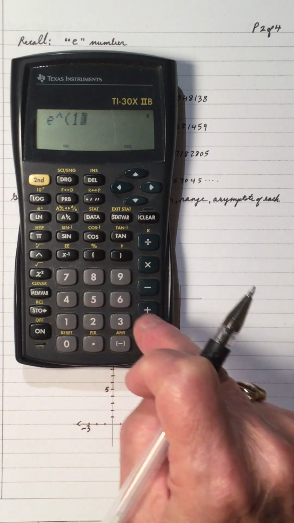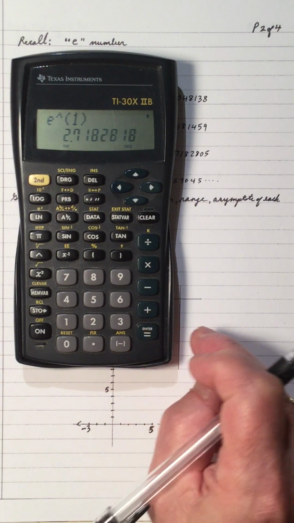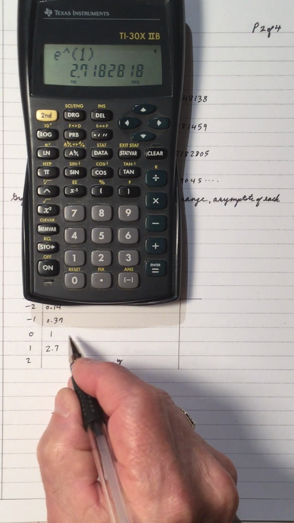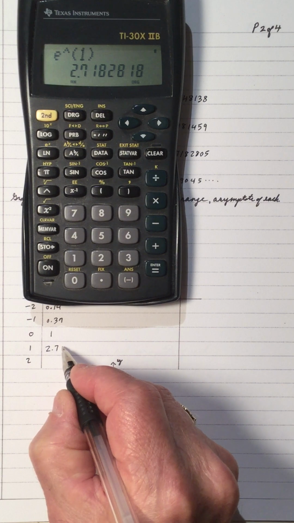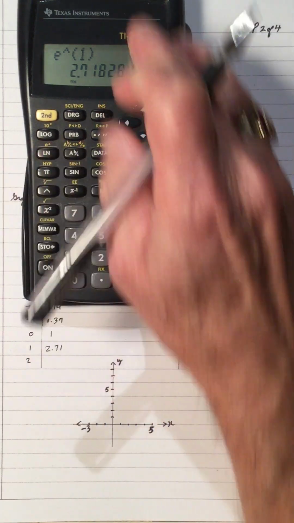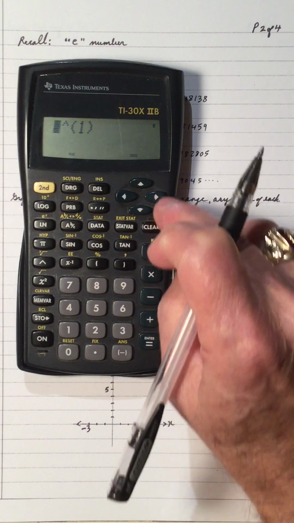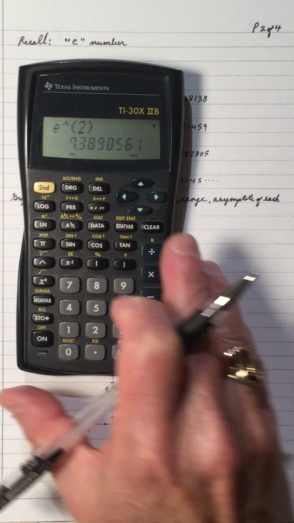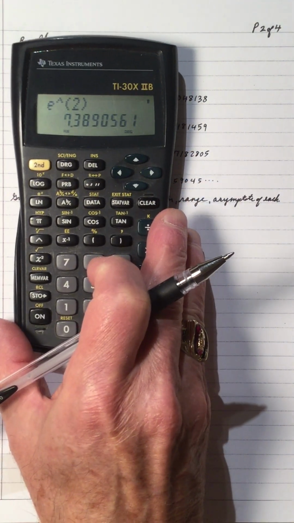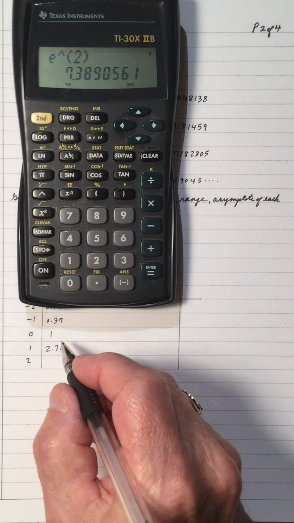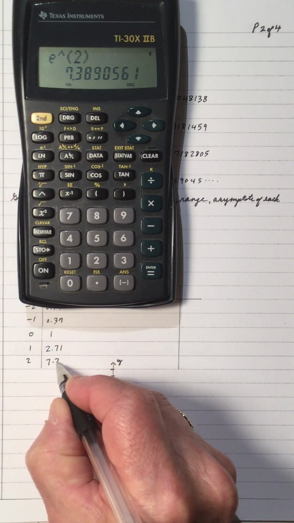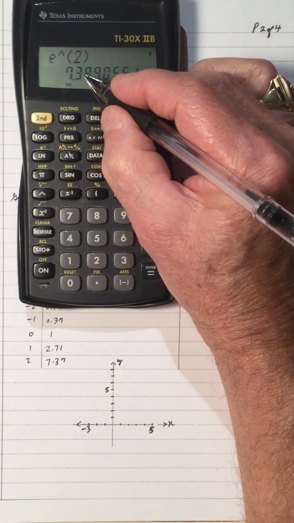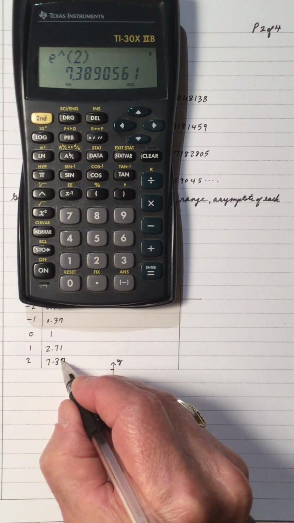Go back up and we put in a 1. e to the 1 power should give me 2.71828, so 2.7. And go back and raise it to the square, or 2 power. We're going to square it and we should get 7.389, so we get 7.39. That's 5 or greater, so 7.39.